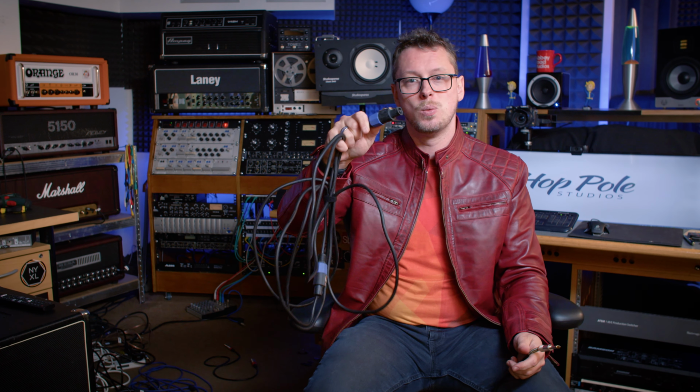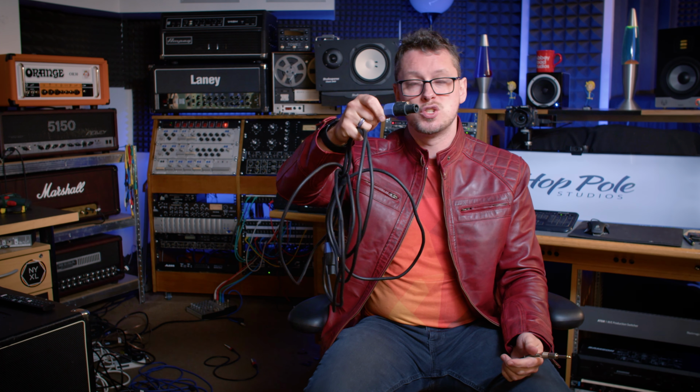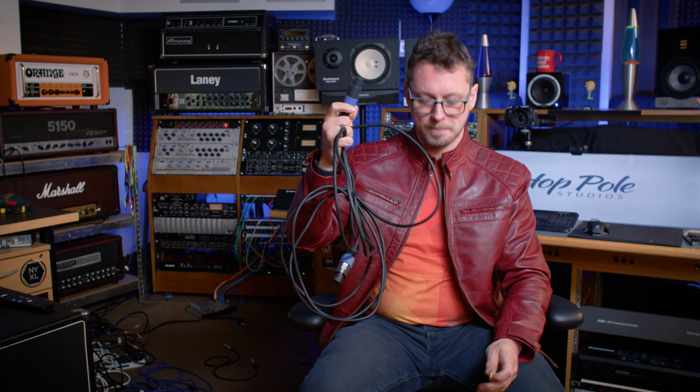And this you plug into an amplifier or a speaker and you click and it locks, which means in the middle of a show, there's no way that that's going to come out, which means that it's not going to blow a speaker, blow an amplifier, stop the show. It's going to keep things going.